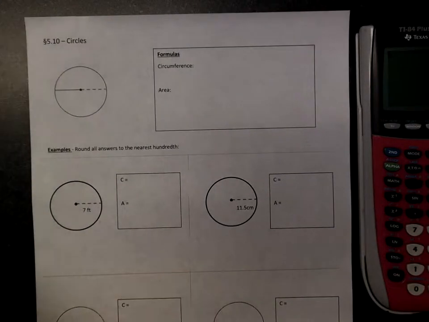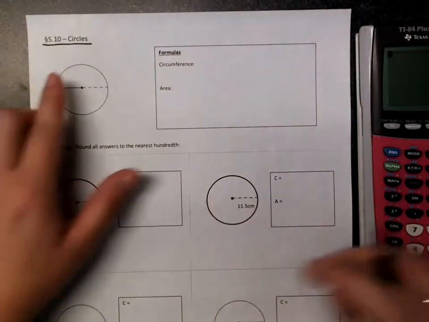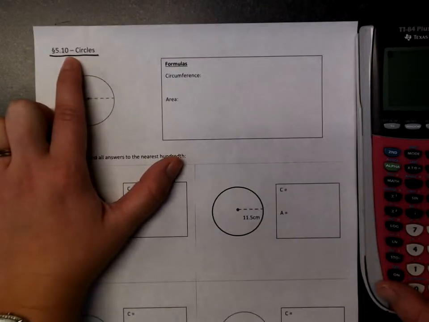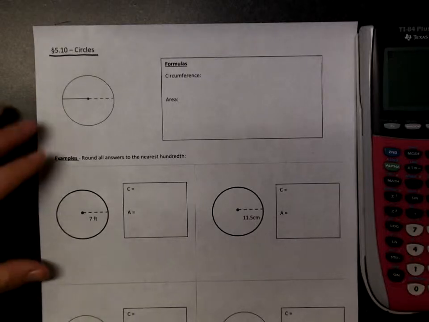This is the last topic on geometry. This comes from section 5.10. They kind of label it terrible. So it's chapter 5, section 10, and it's about circles. And there are two formulas we need to know for circles.